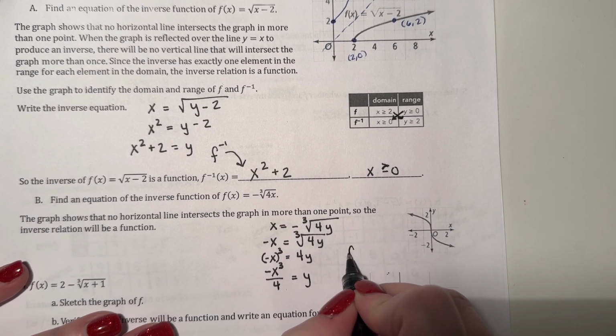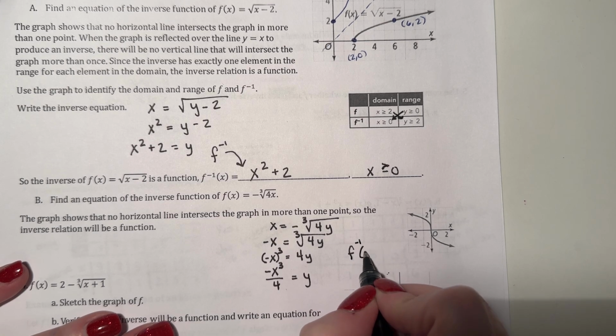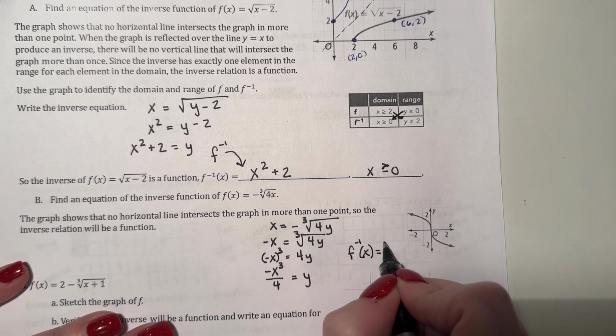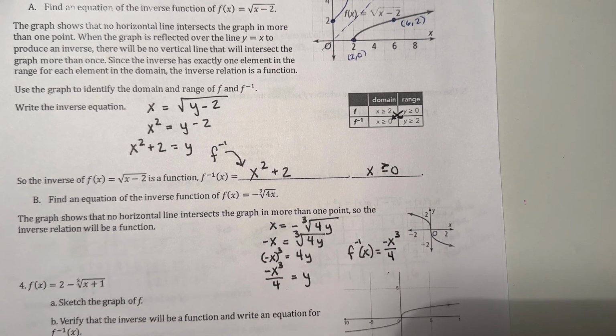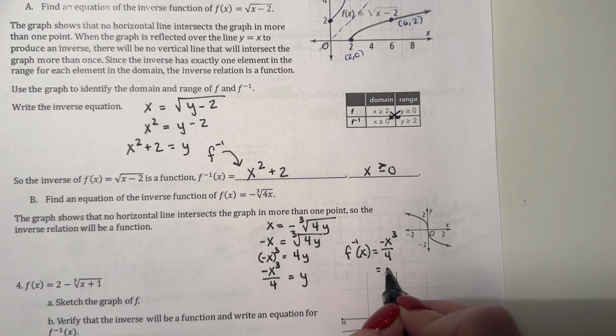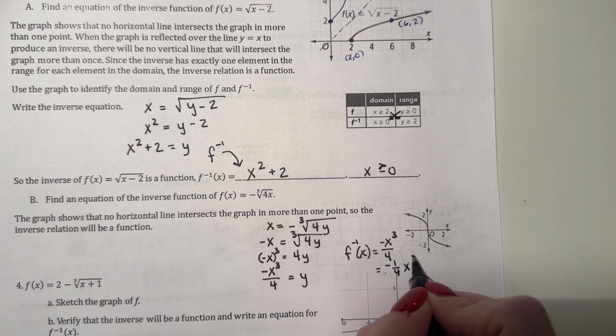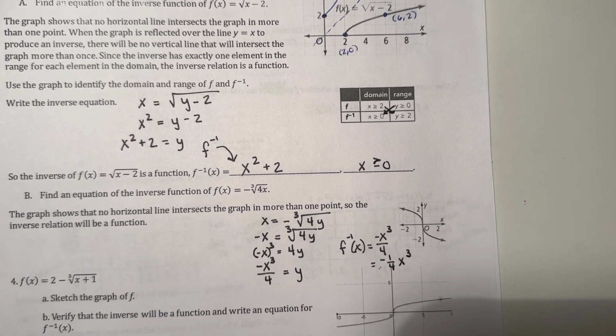So that's why people write it that way. So in this case, f inverse of x is going to be negative x cubed over 4. So that's what I have for my equation. Some people might also want to write it this way. You could also pull the fraction out front. Not many people want to do that, but I want to give that as an option for you.